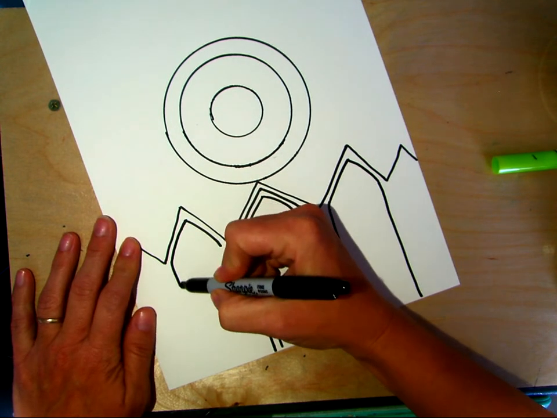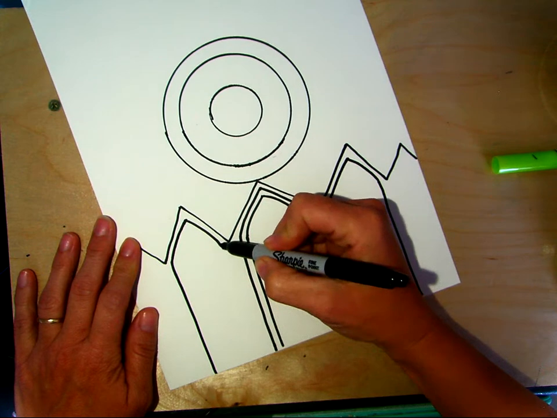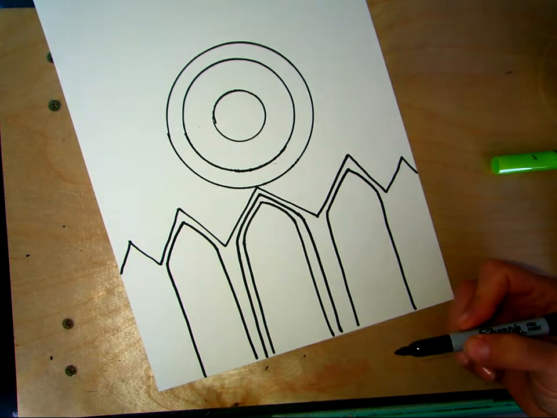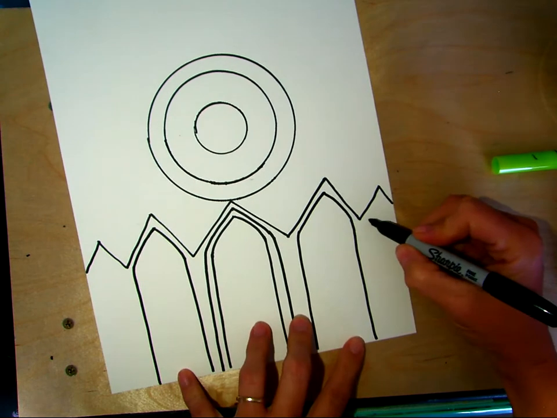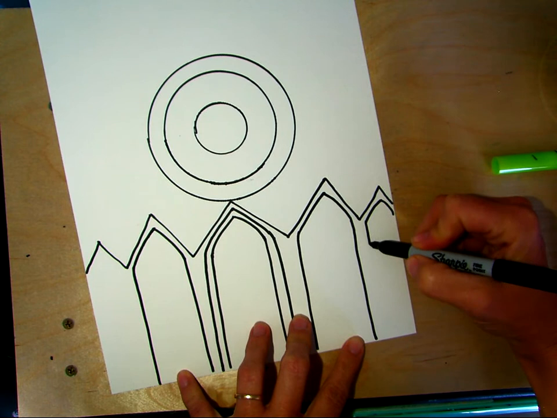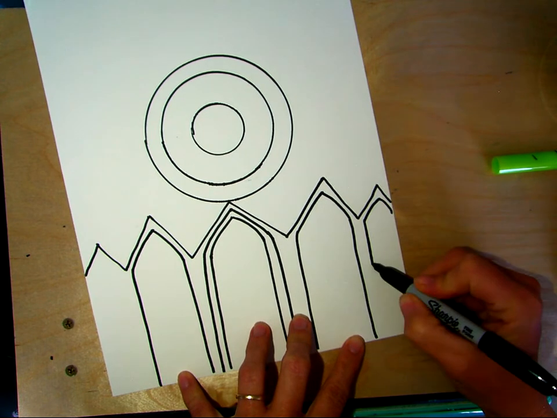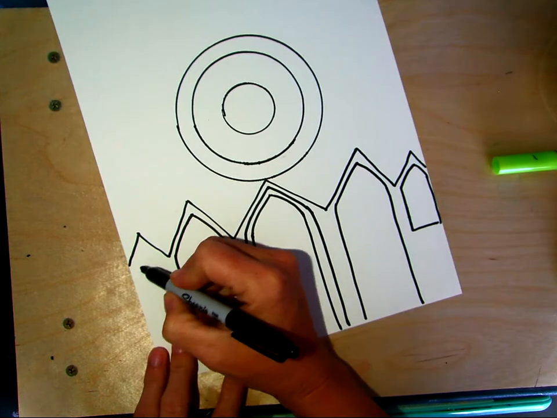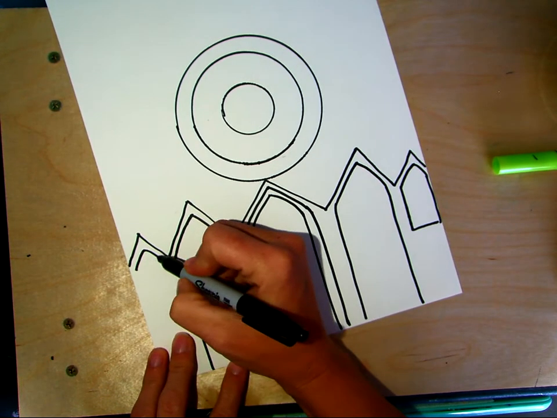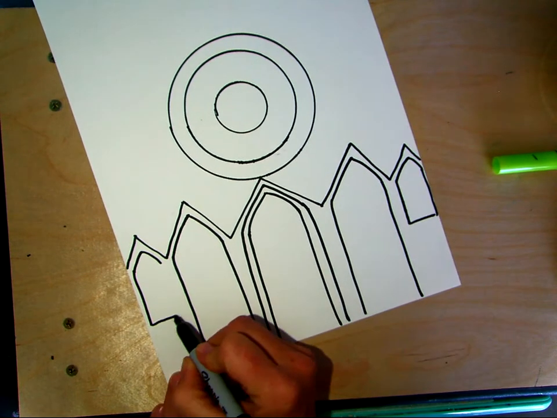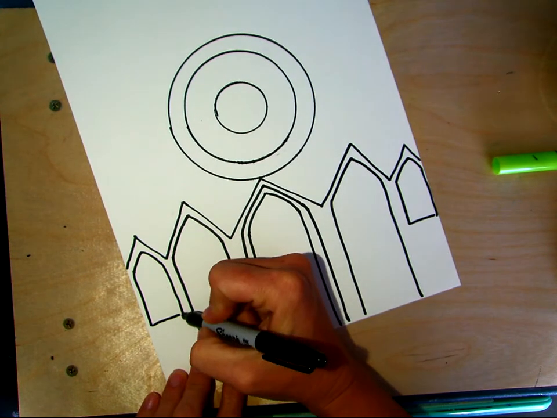So you can watch me do mine. You can get ideas of how you're going to do yours. The biggest thing that I would say about this is that you want to simplify. So you're going to be creating your design, but you're going to be doing something that's much simpler than what the actual architecture looks like in real life.